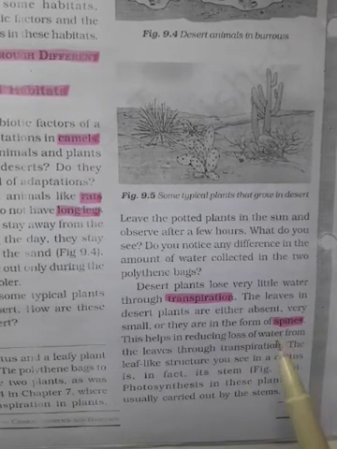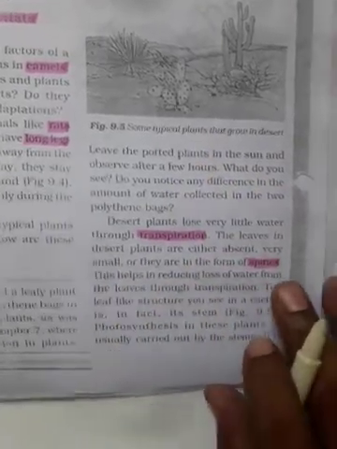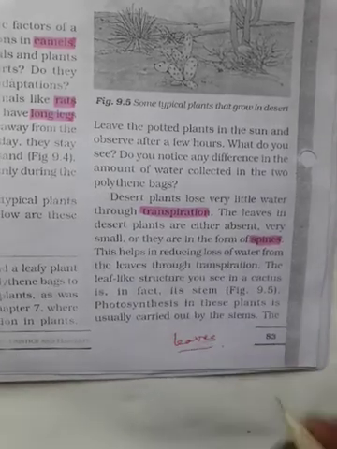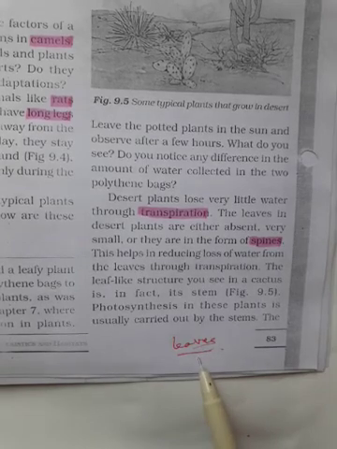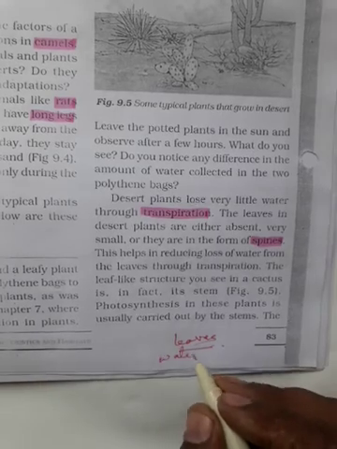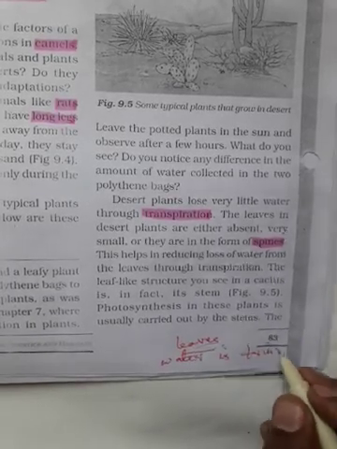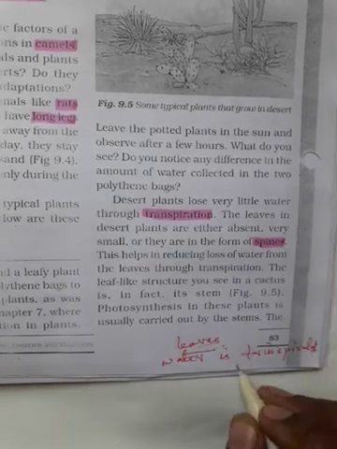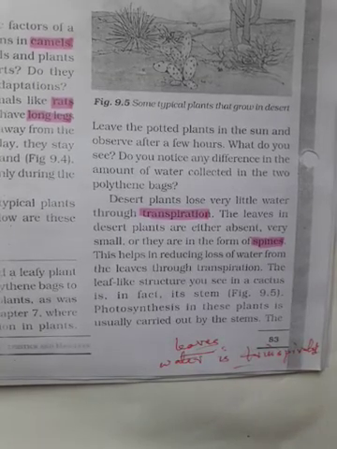For example, if we see a tree, we will see leaves. In trees, water is transpired from these leaves. The broader the leaves, the more transpiration occurs.